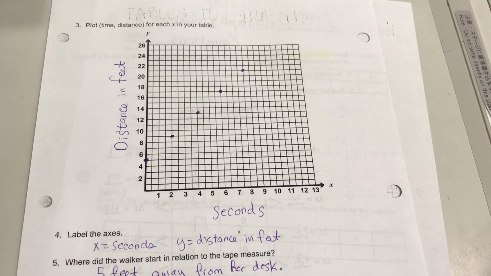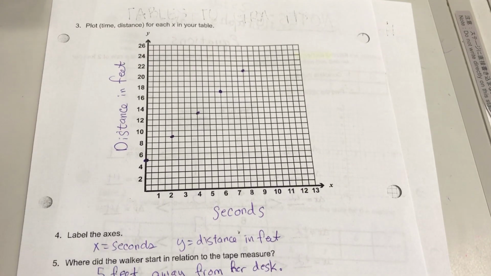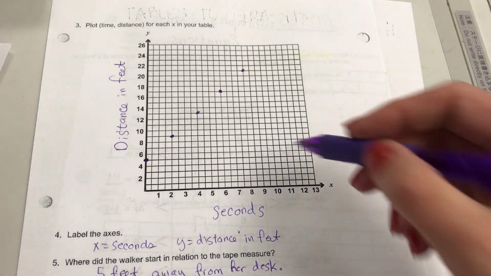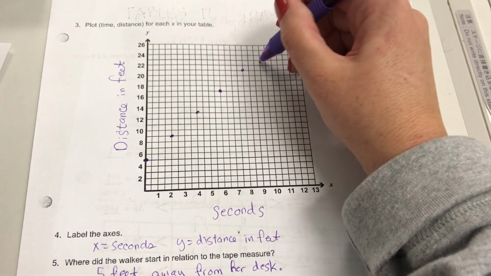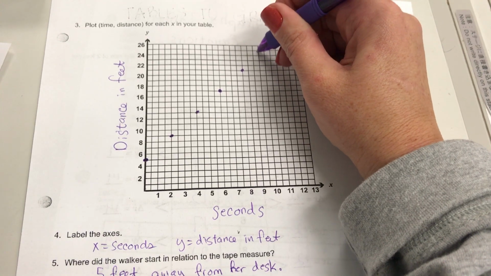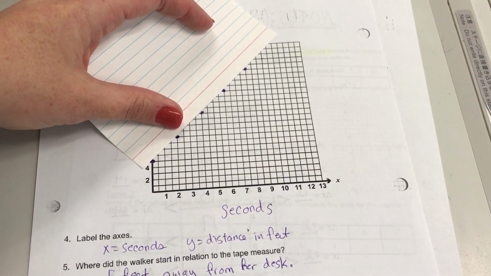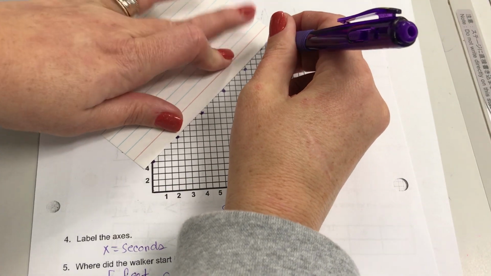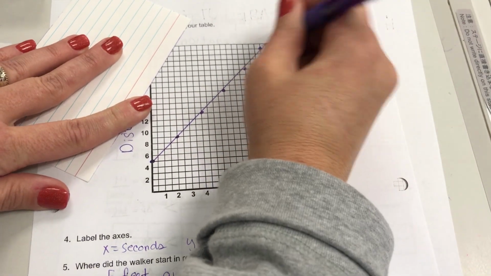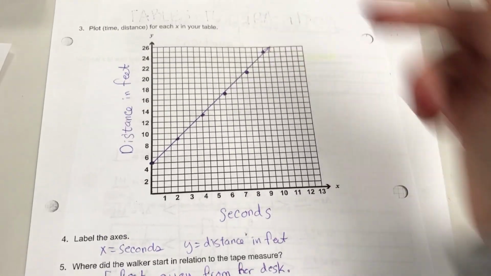All right, so let me draw the line. Let's go ahead and graph the 10. At 10 seconds, it was at 25 feet, which is right here. Okay, now let's draw the line. Oh, sorry, that should have been straighter. Okay. All right.